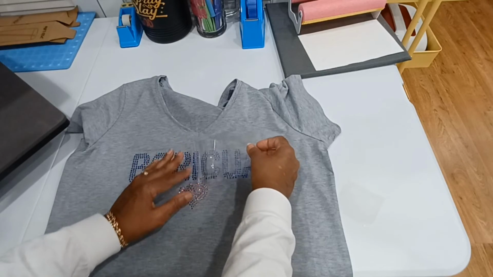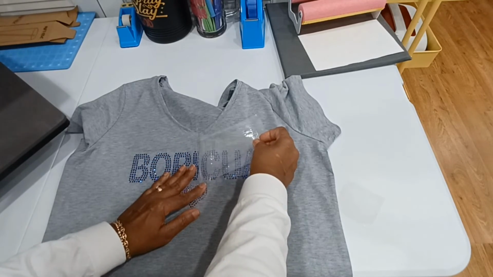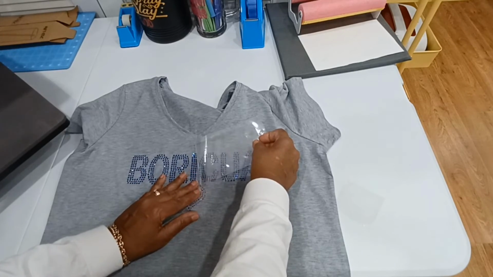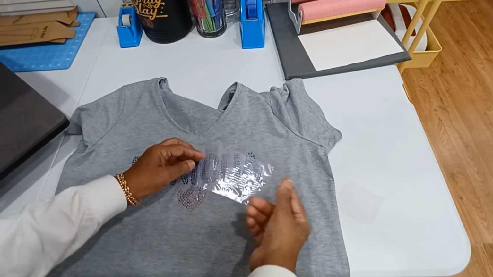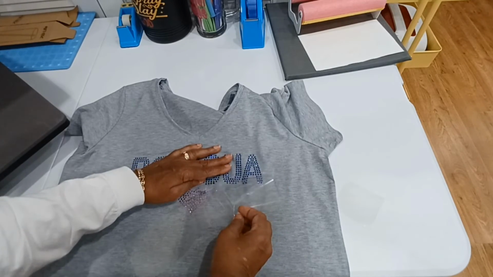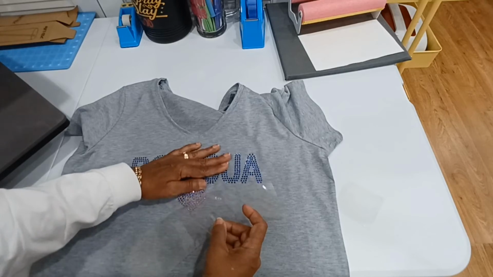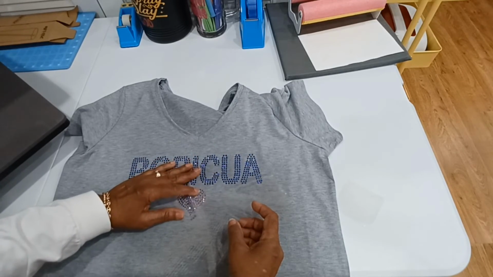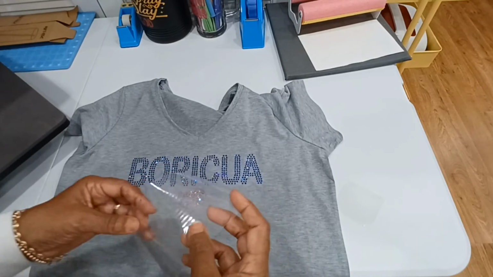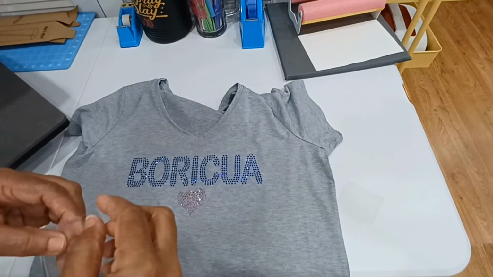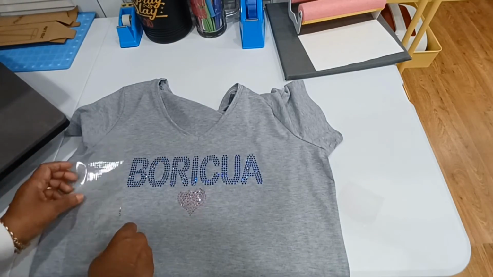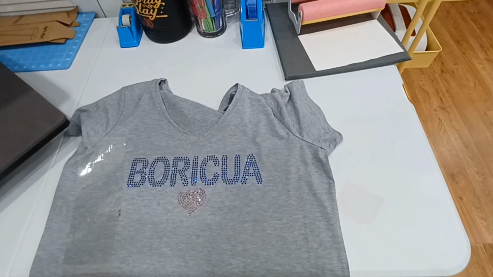But I'm gonna just take it out and place the stones again. That's what I'm gonna do. I did not clear the tape. That was my bad. But that's okay because I'm gonna press them again. Let me see if I can correct that with more stones. Let's do that. I'll be right back.